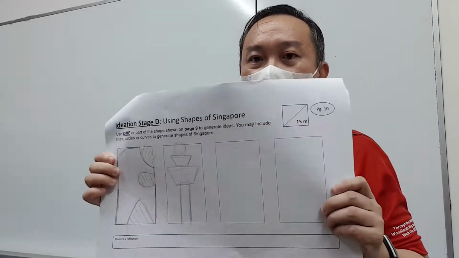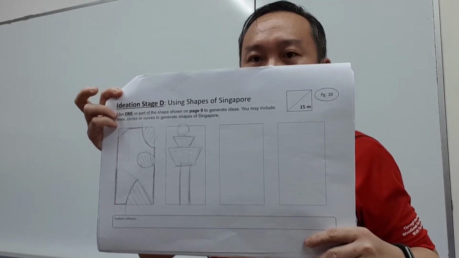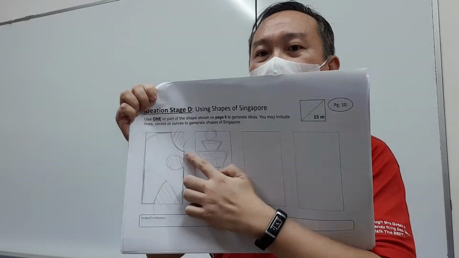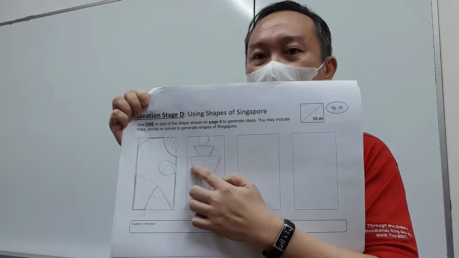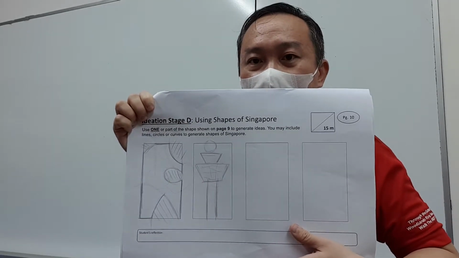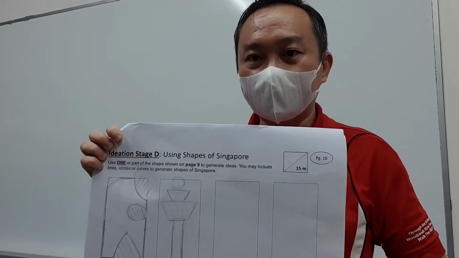Now just a quick recap. The last video you watched for the supplementary lesson was page 10 and 11. Just to refresh your memory, I showed you how we borrow shapes from iconic symbols, things that represent Singapore, because the theme is Singapore SG United.